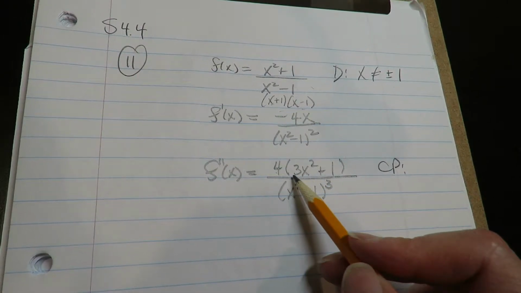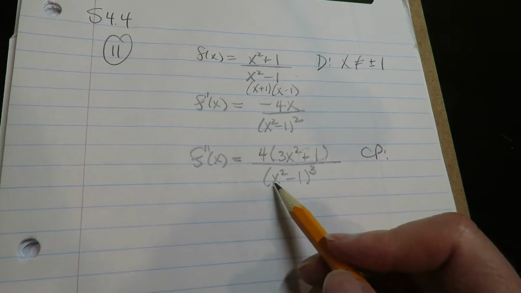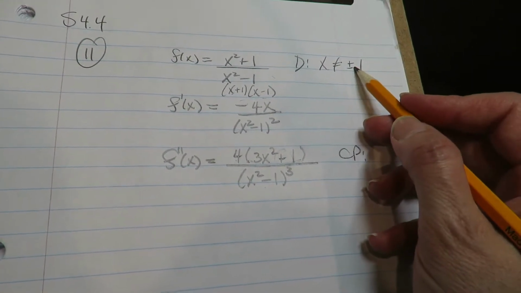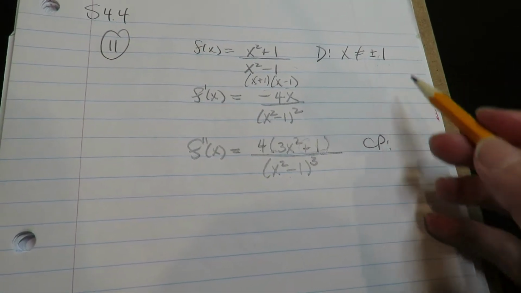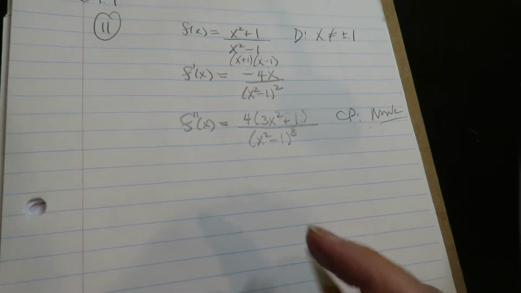This can't equal 0. This also cannot equal 0 because of the plus sign. And this here, we would get plus or minus 1, but that's already a domain restriction. It can't be in both categories, so I can't include it here. So I actually have no critical points.